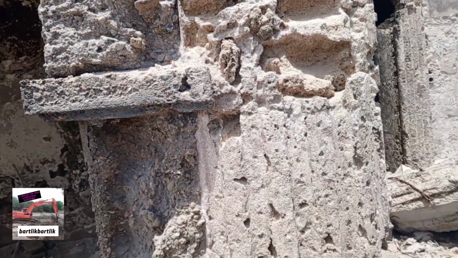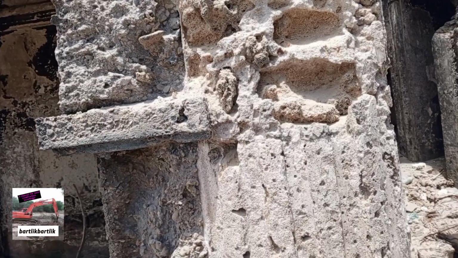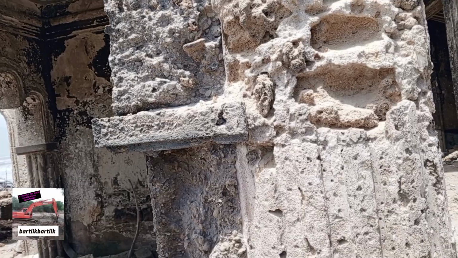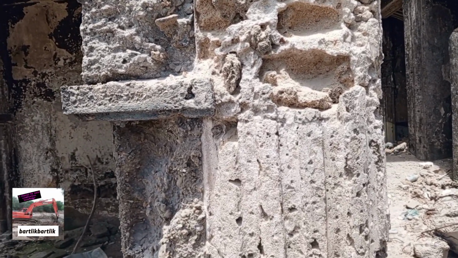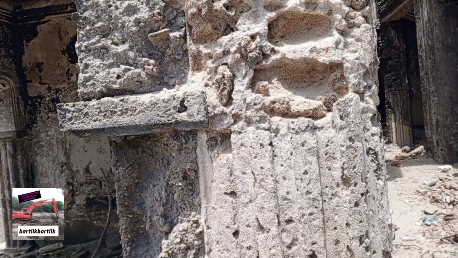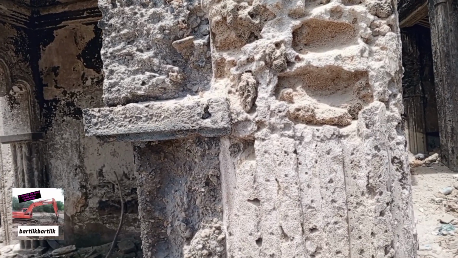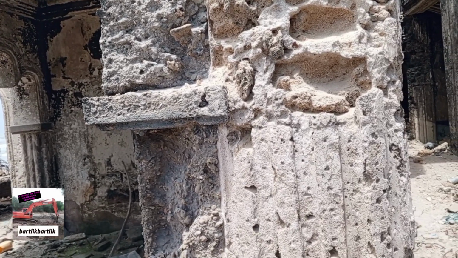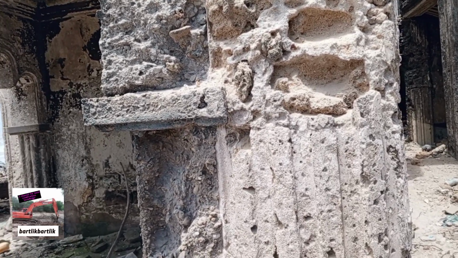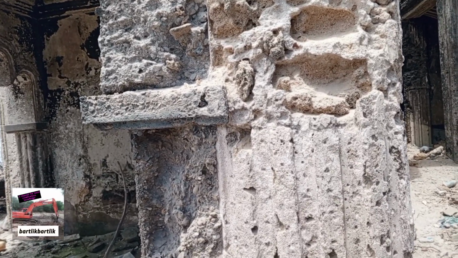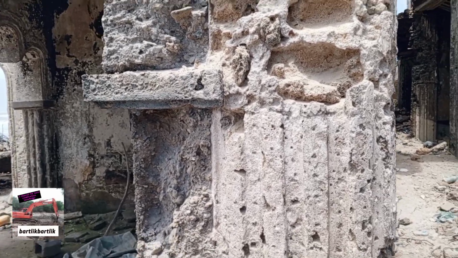Anyway, my point was that for the support of this arch, that is the pillars, or rather the columns, were not done using reinforced concrete, or even maybe a block or brick column, because sometimes we also do a brick column, or we can do a block column. That is a column made of blocks or bricks, such that it can support the arch.